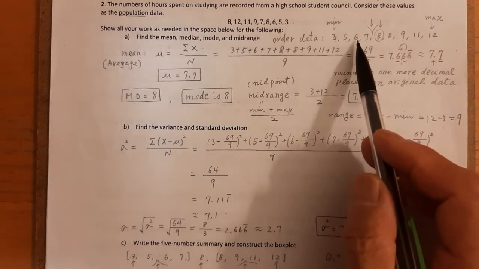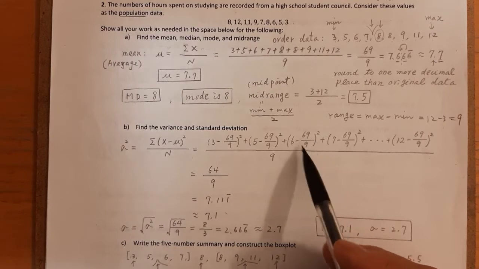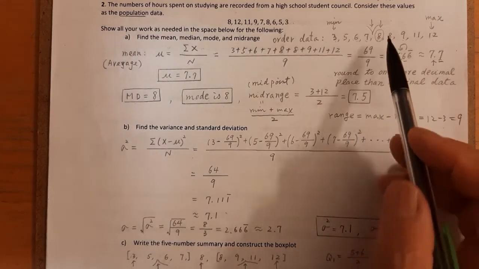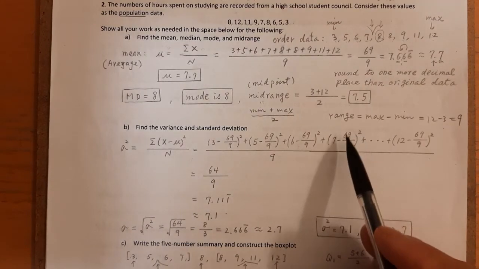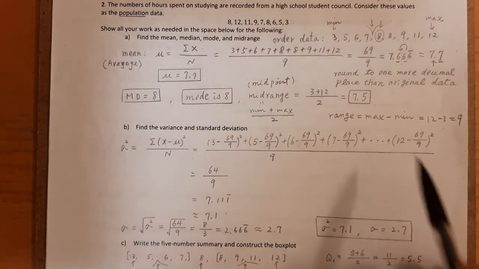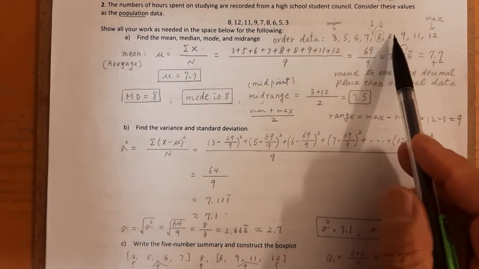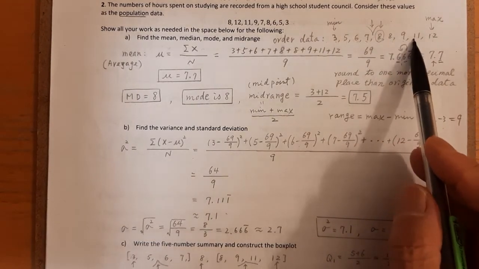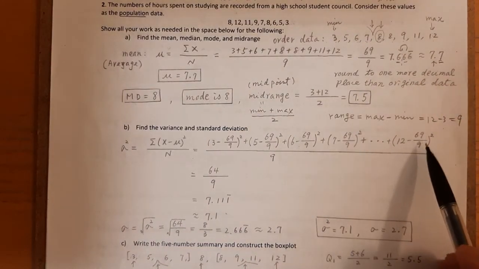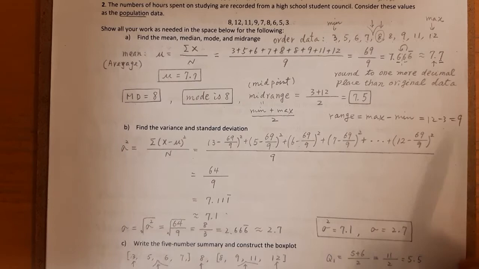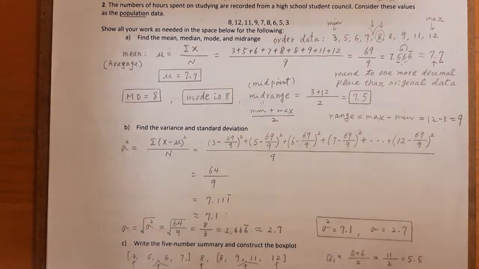Add next number 6 minus mean 69 over 9 quantity squared. Add 7 minus 69 over 9 quantity squared. Continue 8, 9, 11 until the last one, 12 minus 69 over 9 quantity squared. Then divided by total 9.